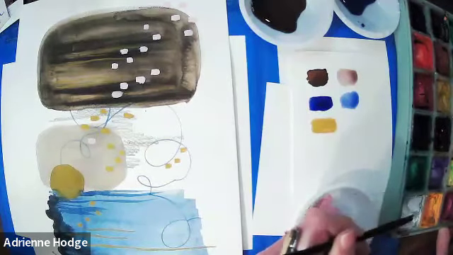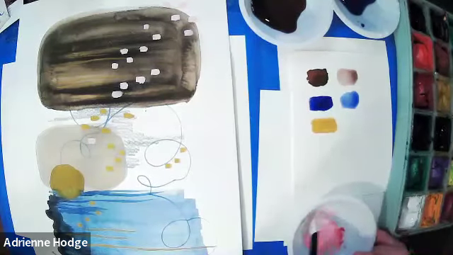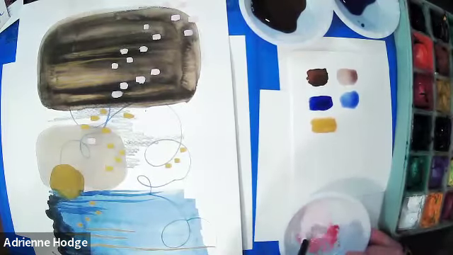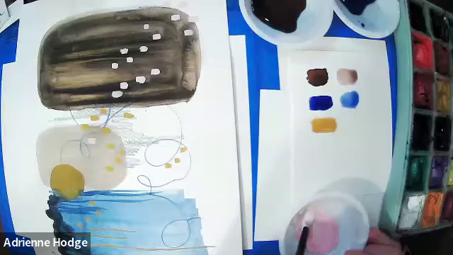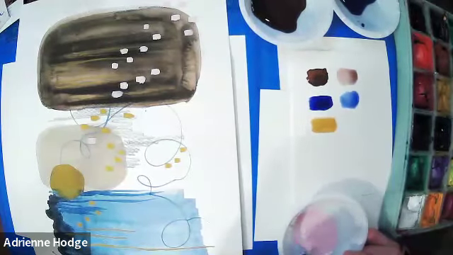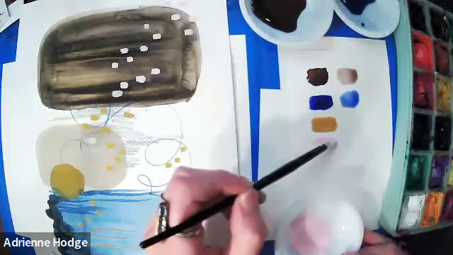So I have to clean my brush, get a little more white, and then slowly add that pink I already have to it so that I can try to get it to be a light pink. So that's looking pretty good. Right. And a little swatch of that pink.